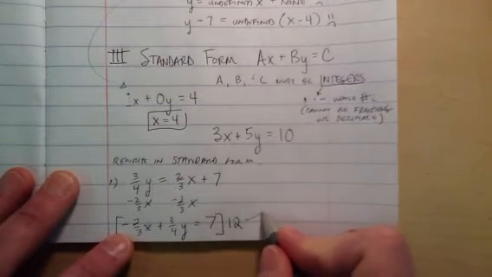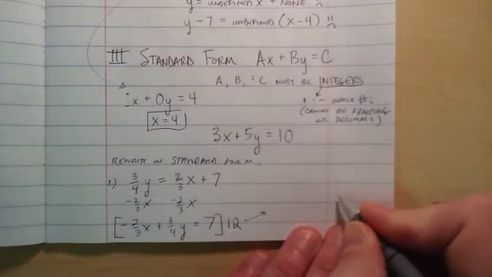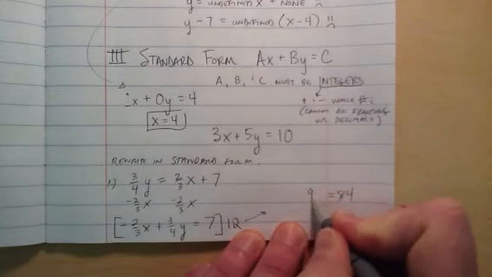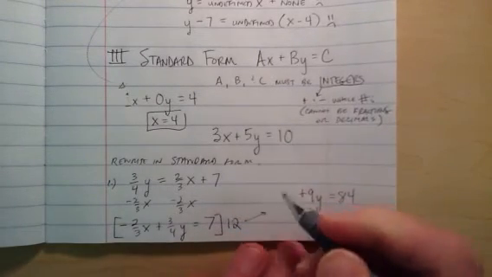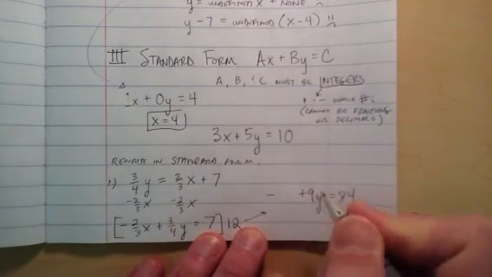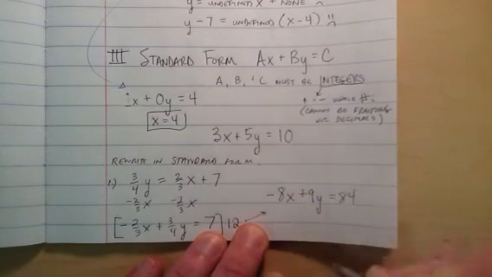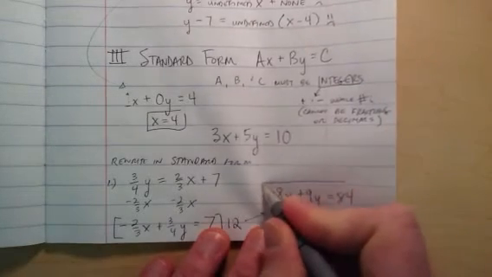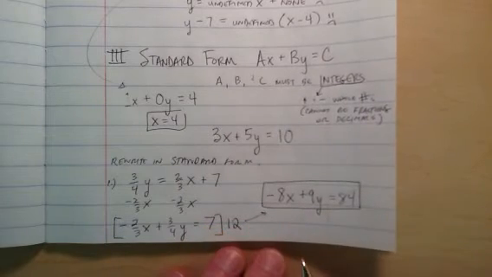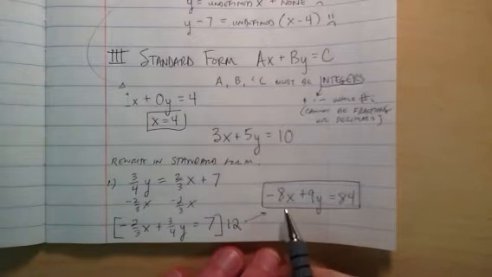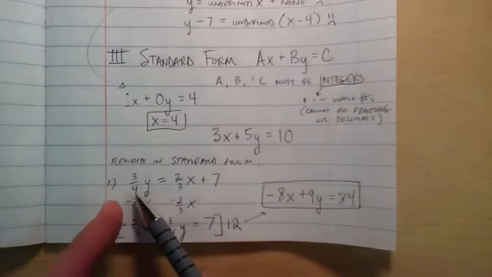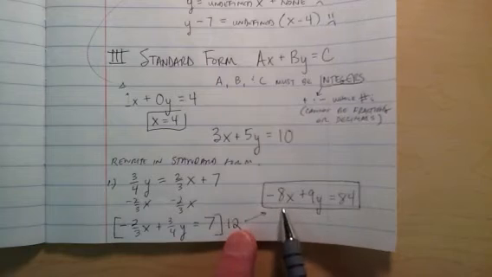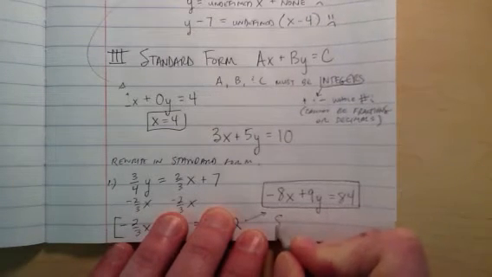So let's see, 12 times 7 is going to get me 84. 12 times 3/4 is going to get me a 9y. And 12 times negative 2/3 is going to get me a negative 8x. All right, things are looking good. Now, here's the other thing you got to be aware of with standard form. It could be that somebody else moved the 3/4 over here and moved the 7 over there and did a lot of different things, and instead of getting this equation, they might have gotten this equation.